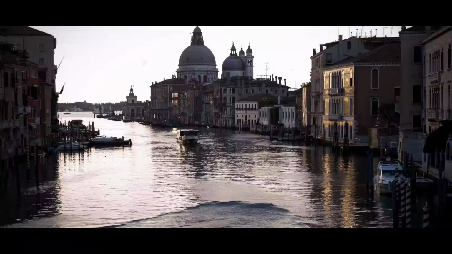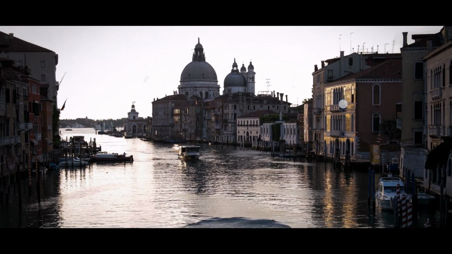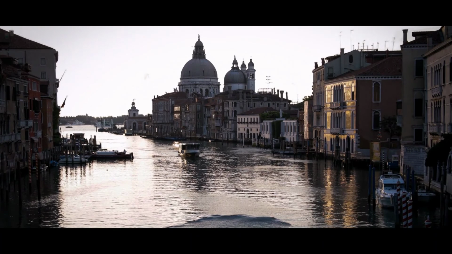In this video, I'm going to show you how to dehaze in Lightroom Mobile in just a few simple steps. If your photo looks foggy, washed out, or lacks contrast, the Dehaze tool is a quick way to bring back detail, deepen the tones, and make the image look much clearer.